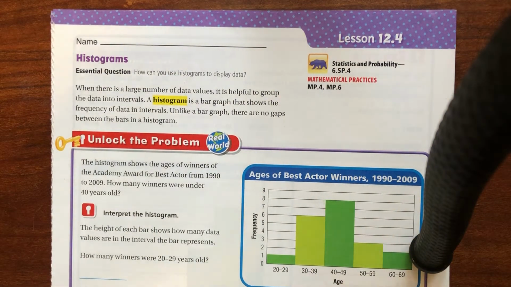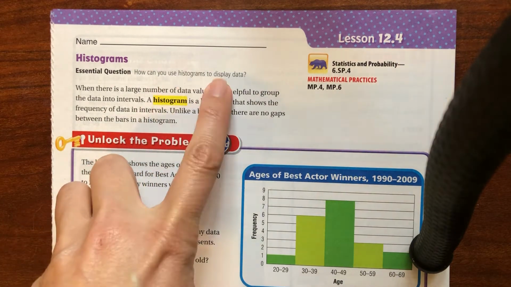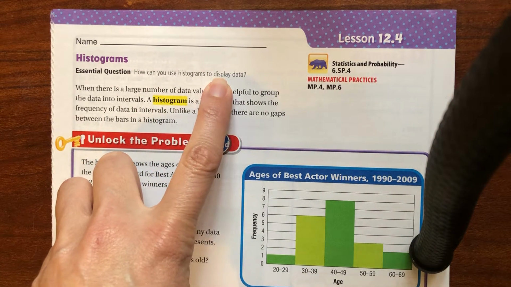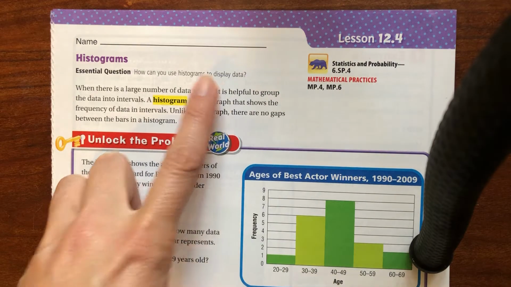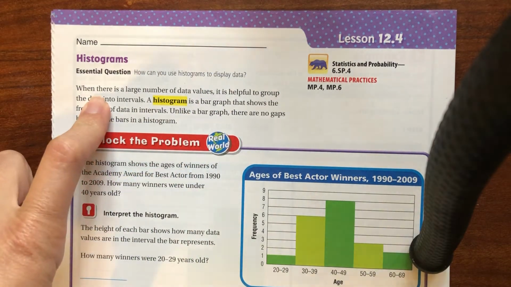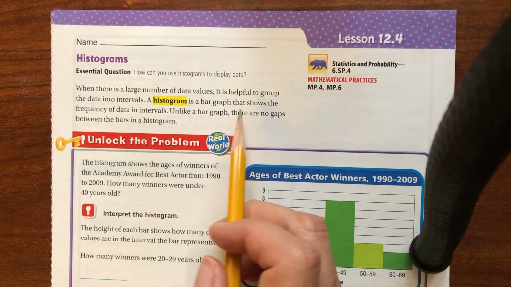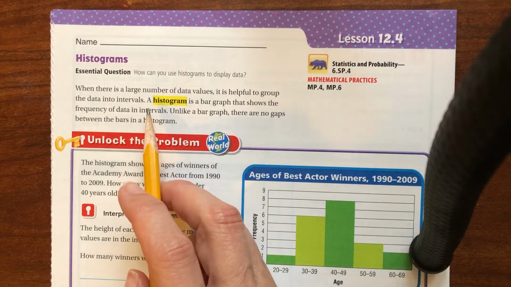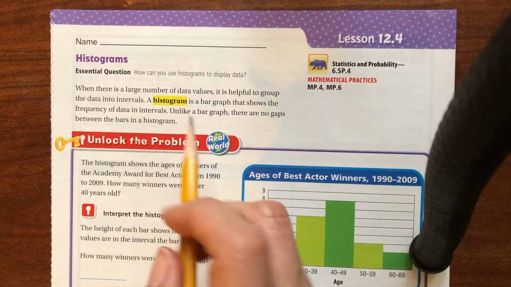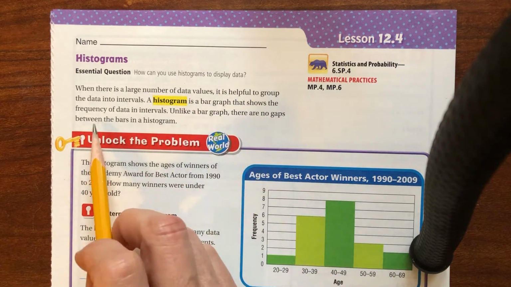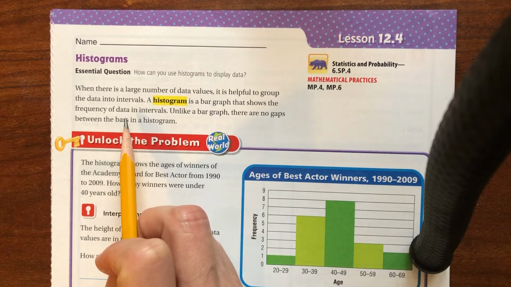In lesson 12.4, we're going to be learning about histograms. How can you use histograms to display data? We're on page 485 of our big book. When there's a large number of data values, it's helpful to group the data into intervals. A histogram is a bar graph that shows the frequency data in intervals.